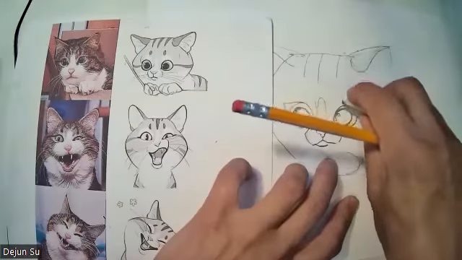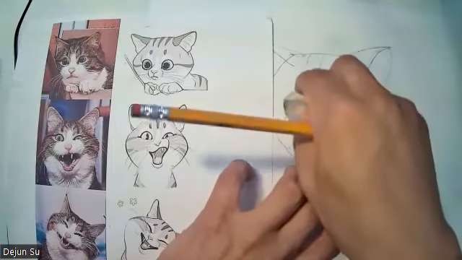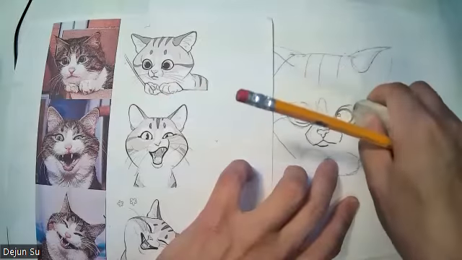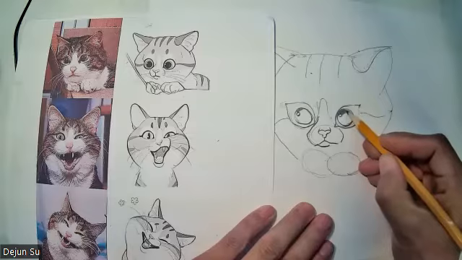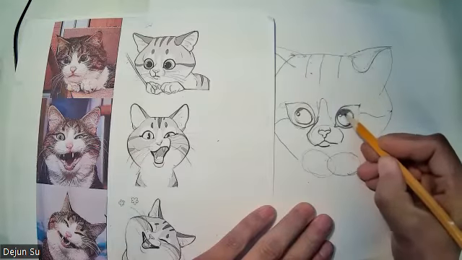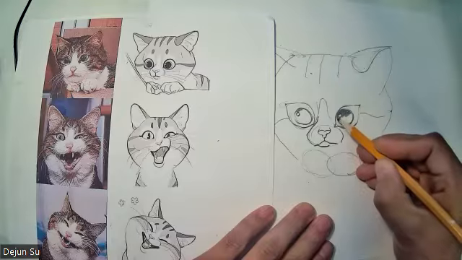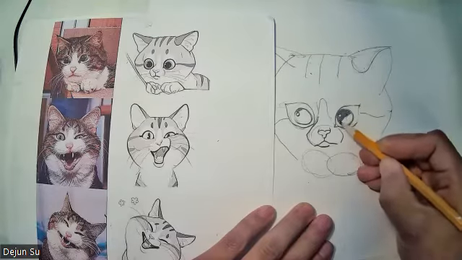You can erase something else inside the eye, it's not necessary to leave it there. And then you can do coloring, but leave the white spot open without color.